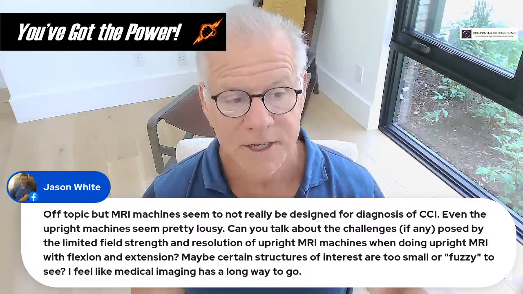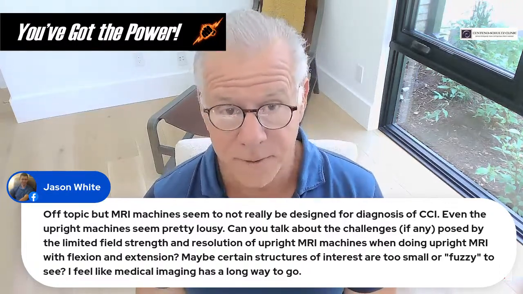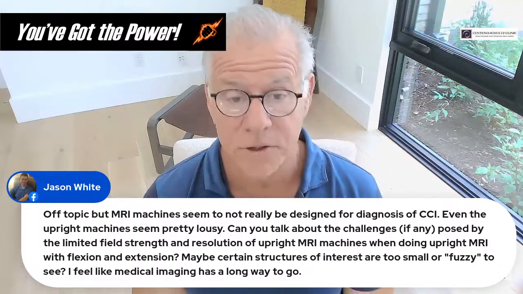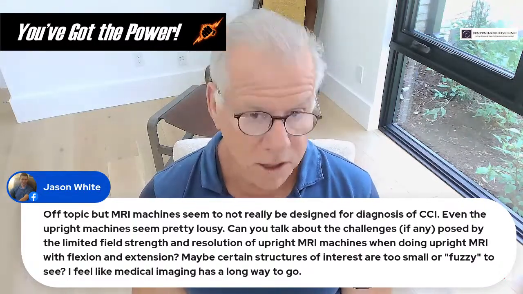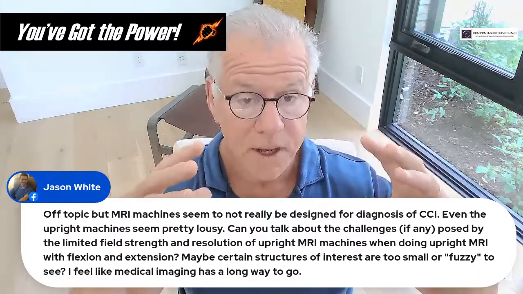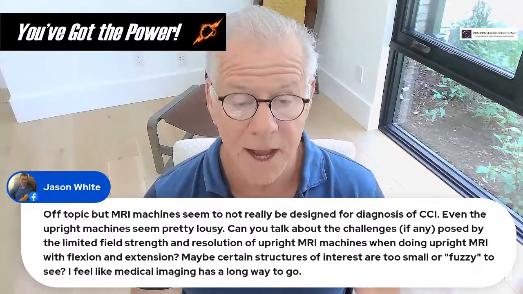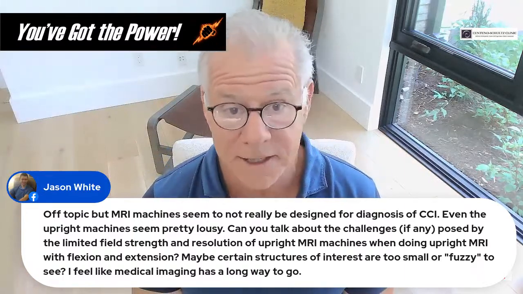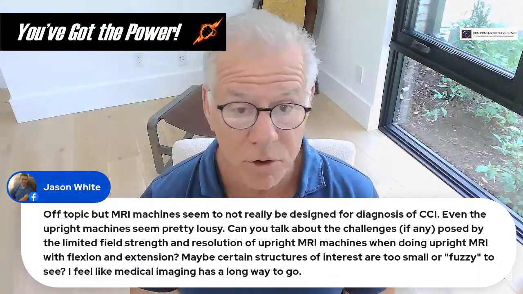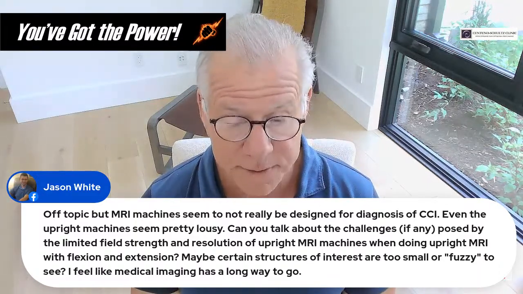Yeah, I think Jason brings up an important point here. We have two kinds of MRI out there, two different concepts. One is a closed bore, where you go into a hole and the machine is around you. The good news about a closed bore MRI is it's higher field in general, and we tend to get much crisper, better pictures.